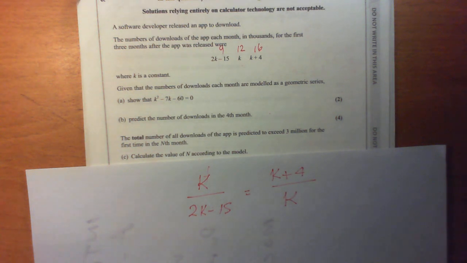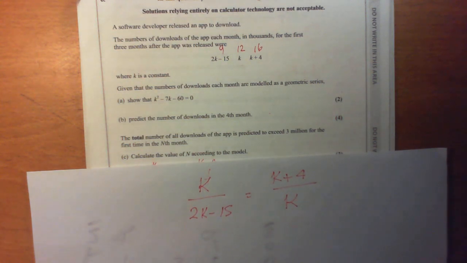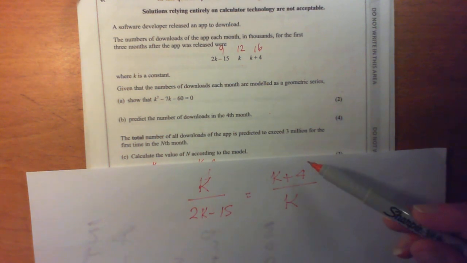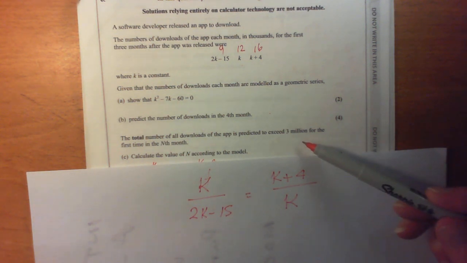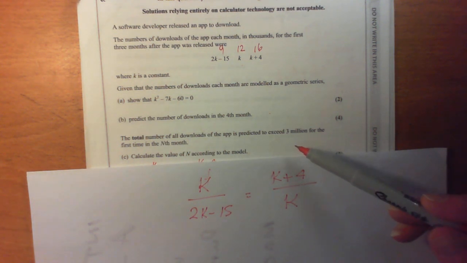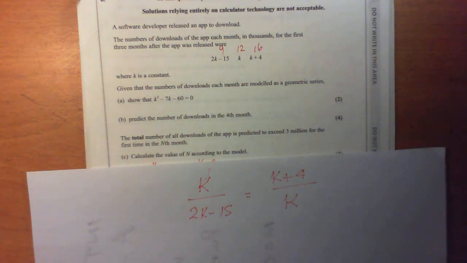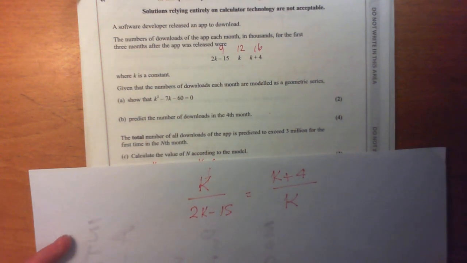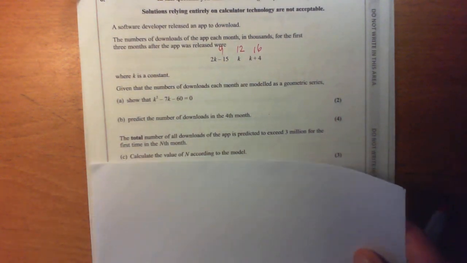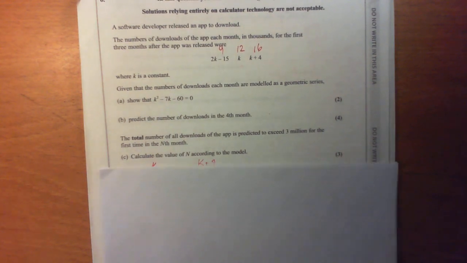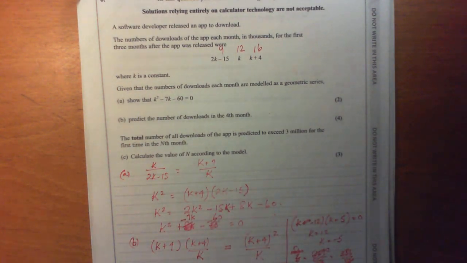You then find out what k is, and the final bit says calculate the value. Oh yeah, total number of downloads is predicted to exceed 3 million for the first time in the nth month. Calculate the value of n. Again, this is a very common question. We need a bit of room. I'll do a new case.